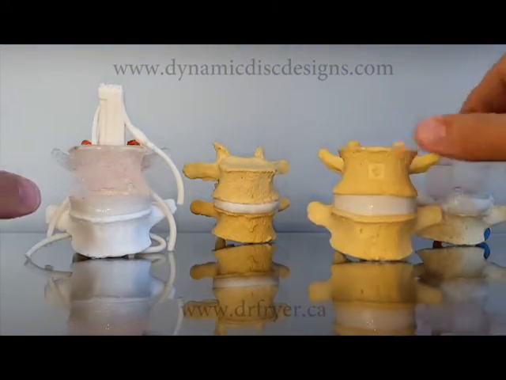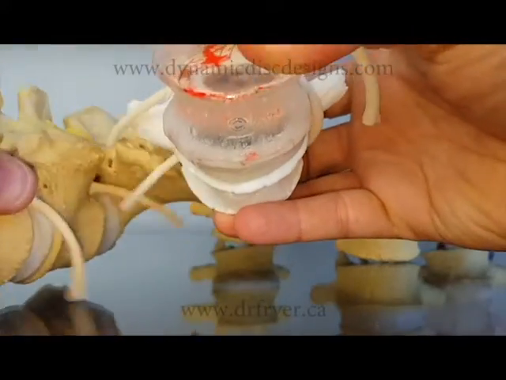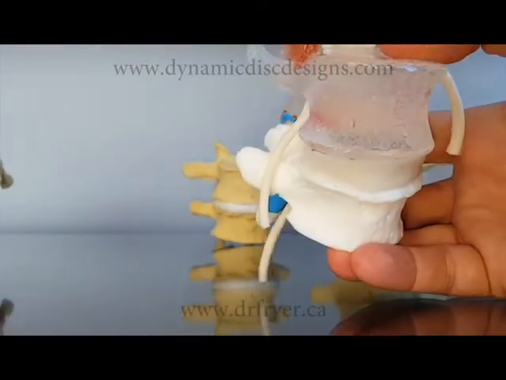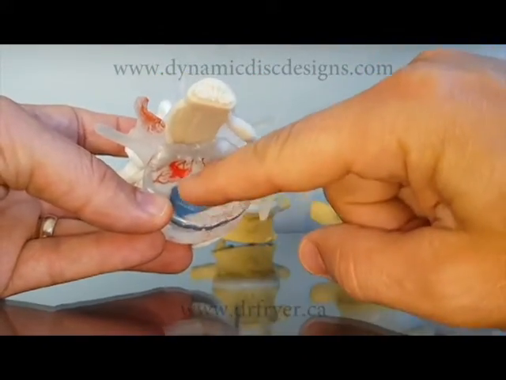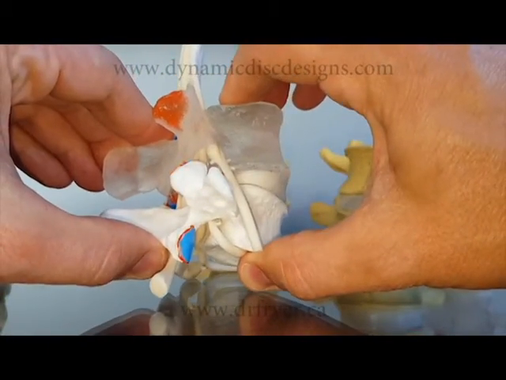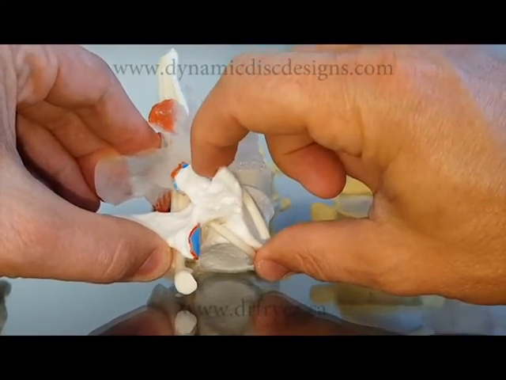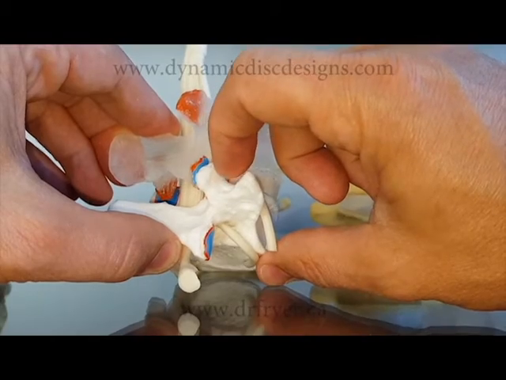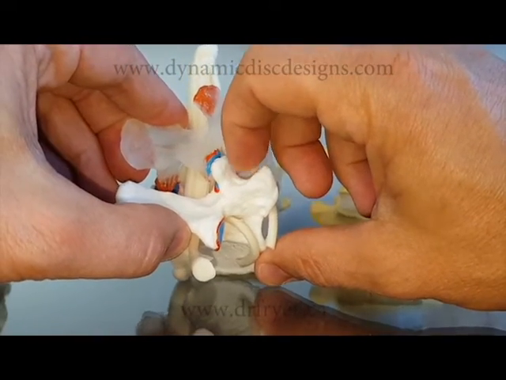So here's another example. You can see this is what I was talking about, disc disruption. This is the same segment out of this multi-level model, but this is a one-level model. You can see that disc disruption starts from the inside, and there are annular tears and the disc height comes down, and there's facet encroachment, and then these structures start to overproduce hydroxyapatite, and that causes facet arthrosis.